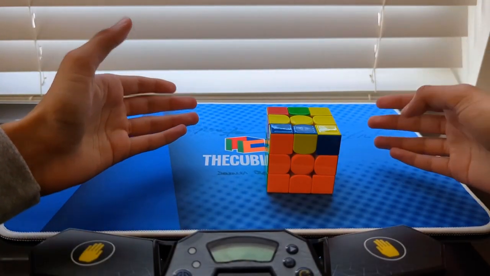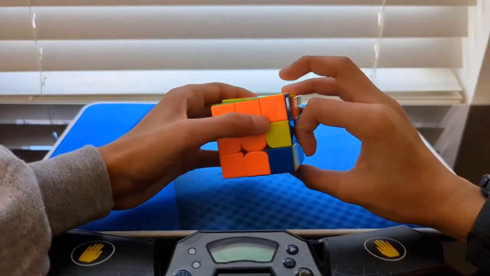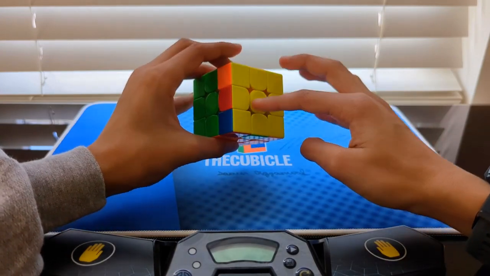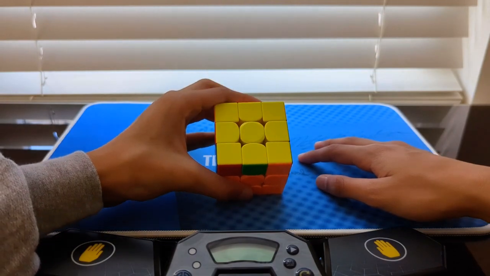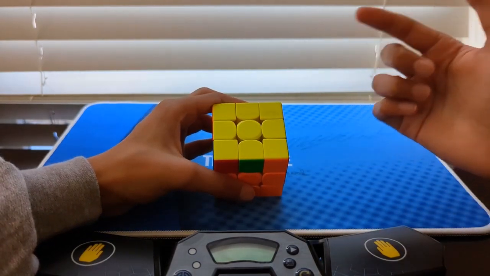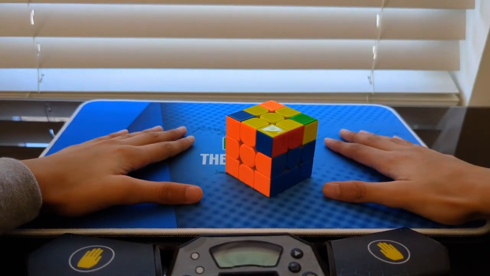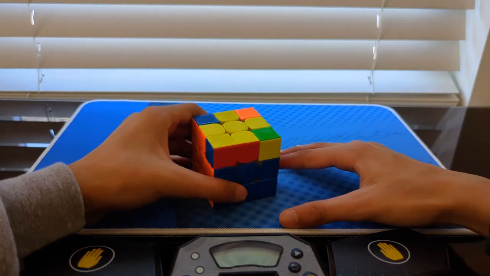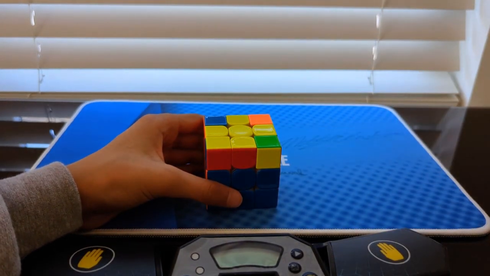Sometimes you might even skip the cross. For example, in this case, if I do F, R, U, R prime, U prime, F prime, I skipped cross and I got straight to OLL, but there are still many other cases you need to learn because this won't happen all the time. After making the yellow cross, there are 8 possible cases that you need to learn in order to make the entire top face yellow and complete OLL.